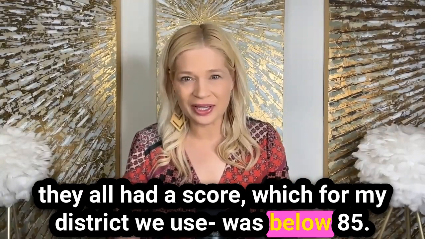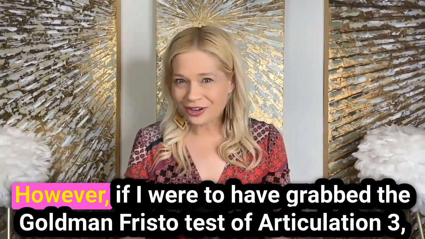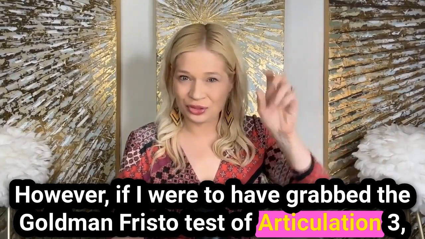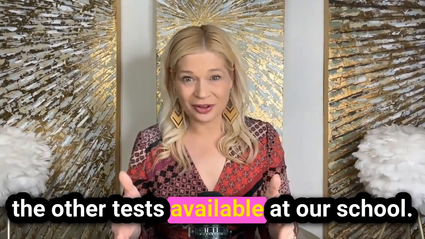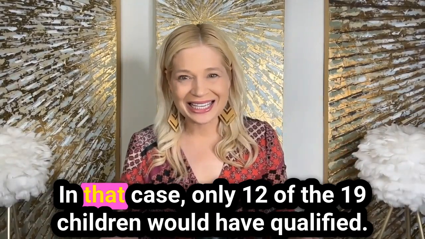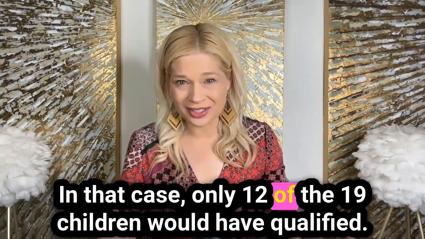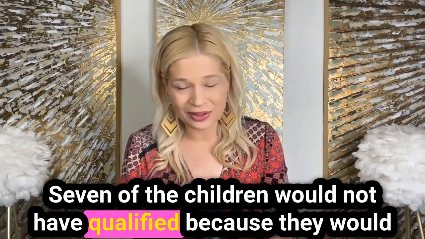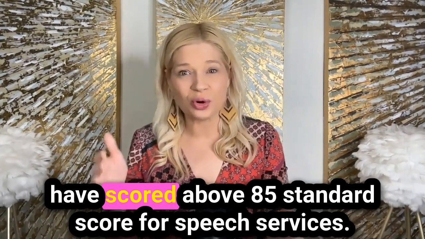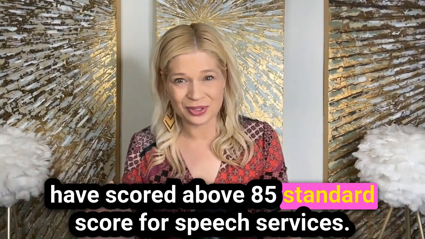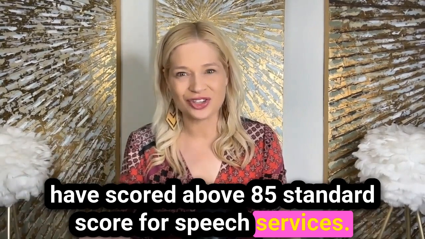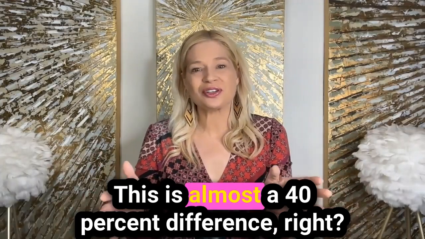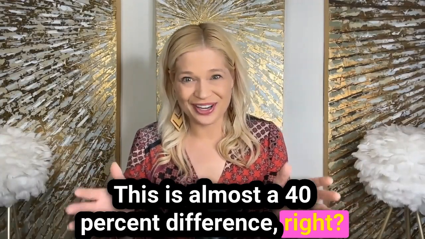However, if I were to have grabbed the Goldman-Fristoe Test of Articulation 3, the other test available at our school, in that case, only 12 of the 19 children would have qualified. 7 of the children would not have qualified because they would have scored above 85 standard score for speech services. So this is a huge difference that we're talking about here. This is almost a 40% difference, right?